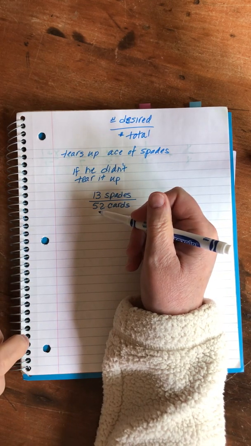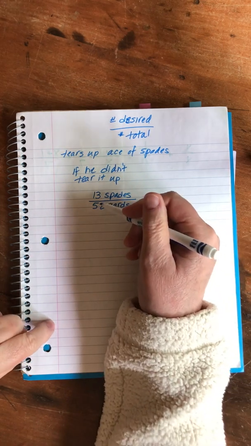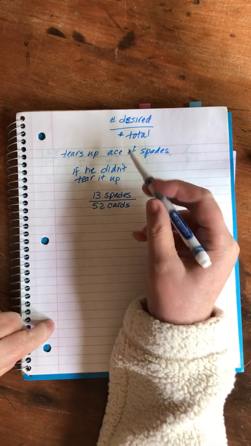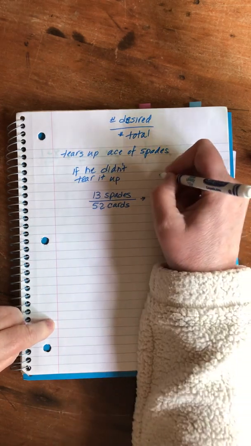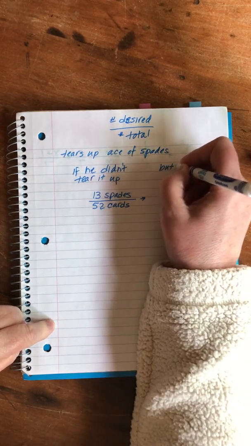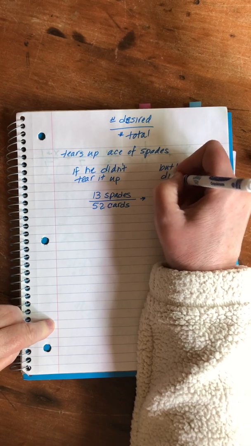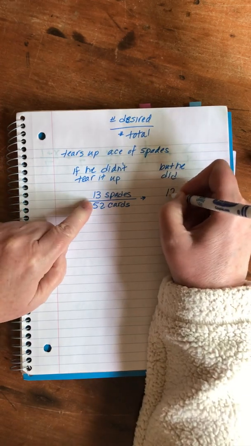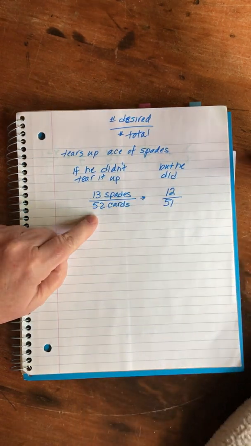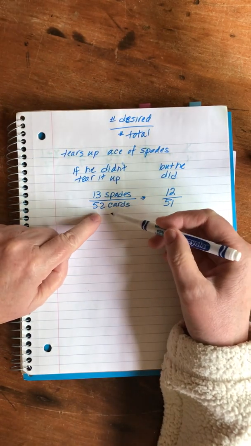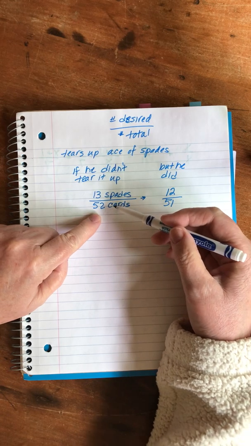Okay, but here's the problem. He ripped up the ace of spades. So that means, but he did tear it up. So that means there's only 12 spades out of 51 cards, right? Because one of the spades is missing, and so now we don't have 52 in the deck either.